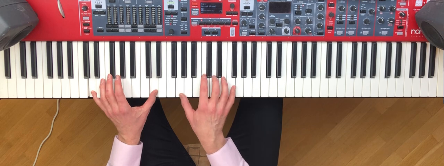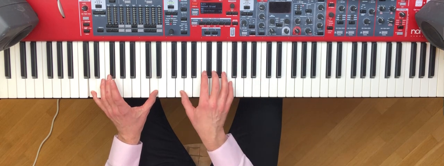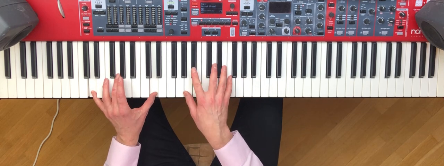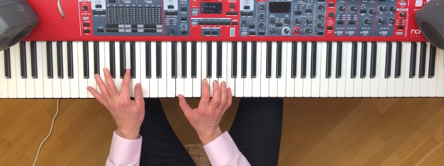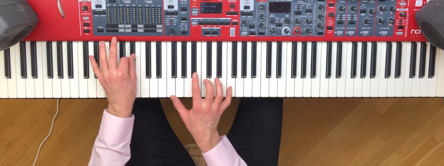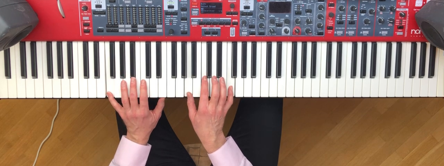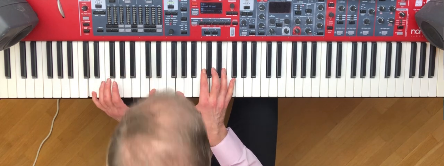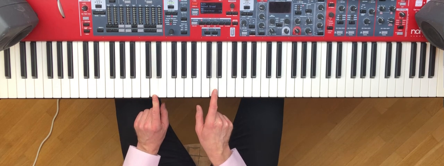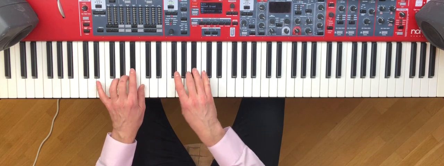C over D, and then you have a G minor, F2, F, C, and F. This is called the 6th chord in G, F major 6.